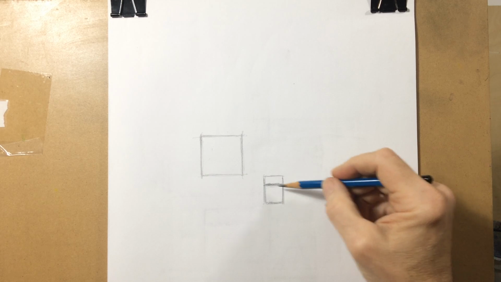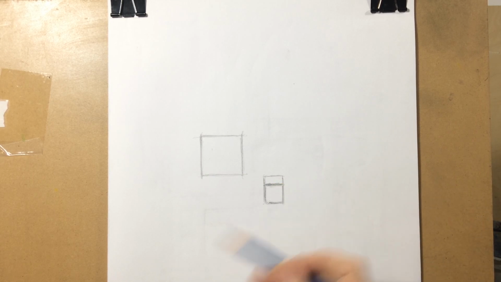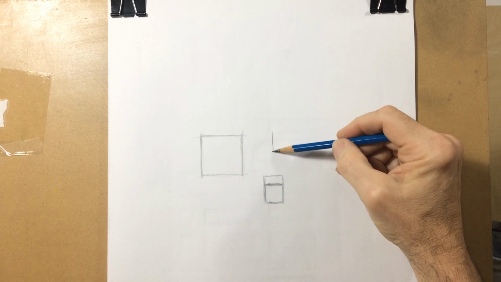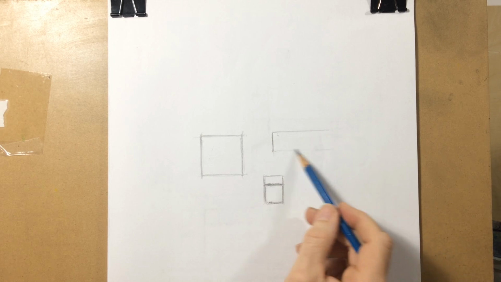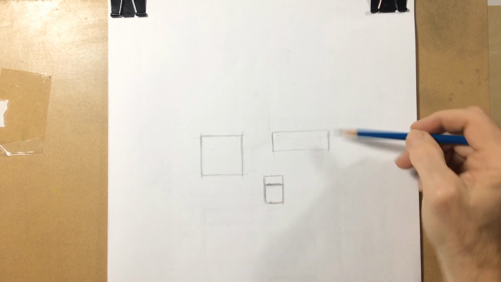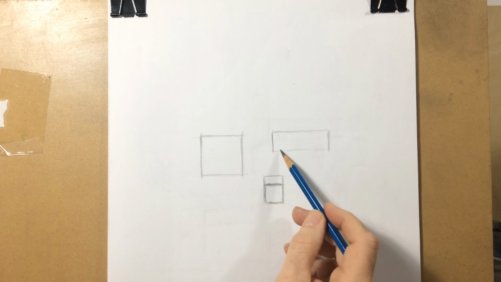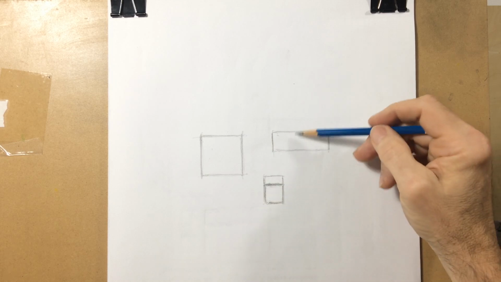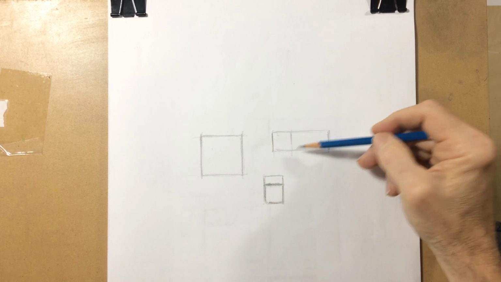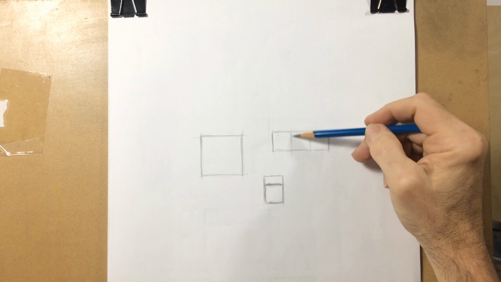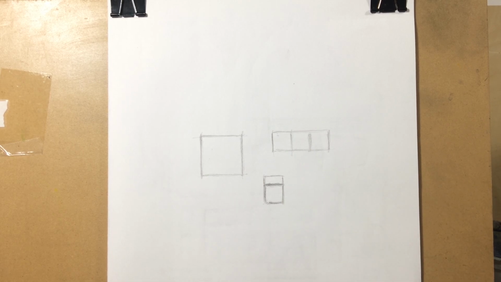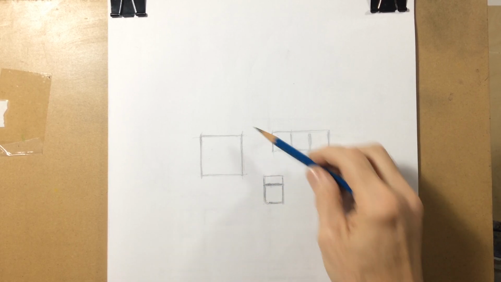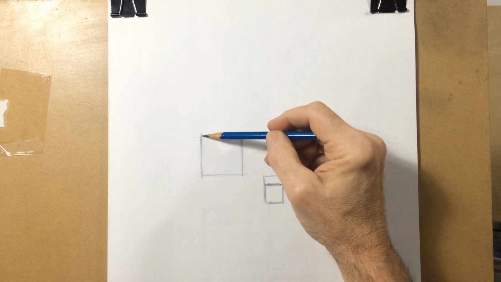And I'm not being real exact yet. I'll get there. But if I had something like this, I would think of that as being almost 3 squares wide.